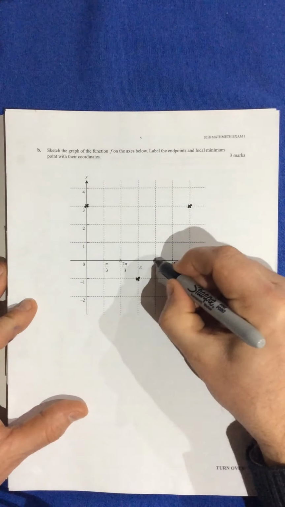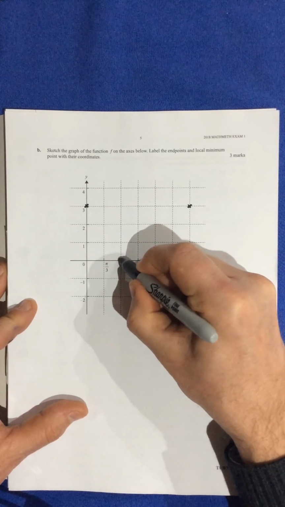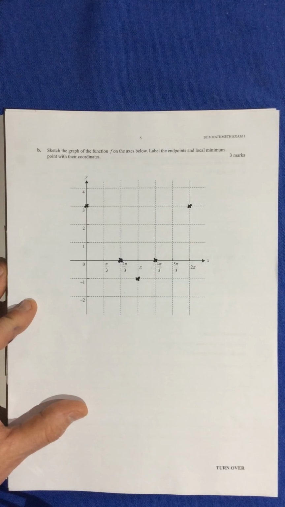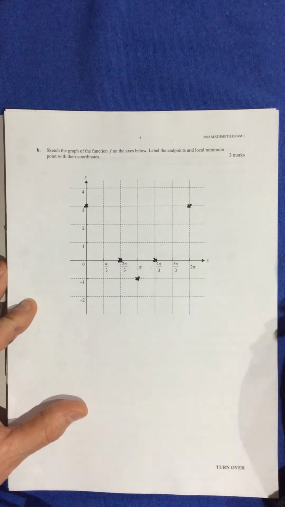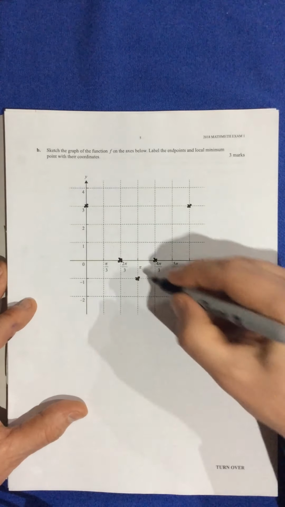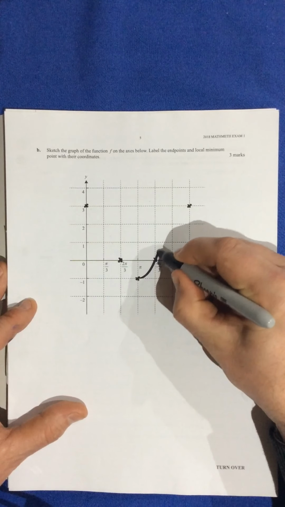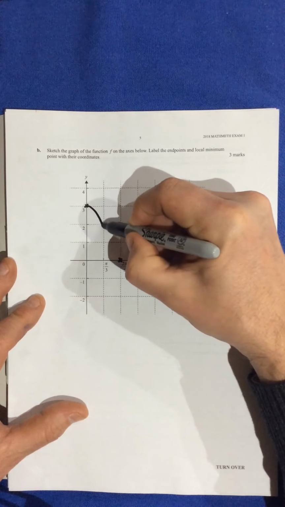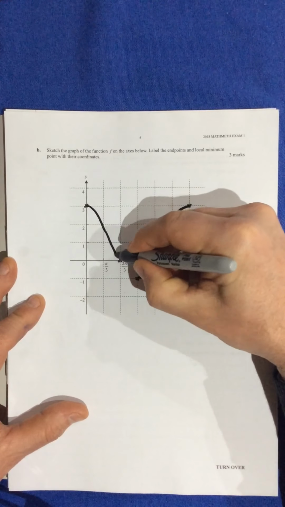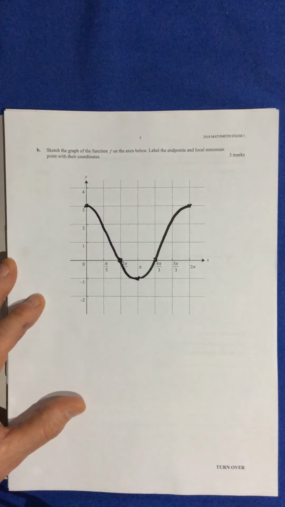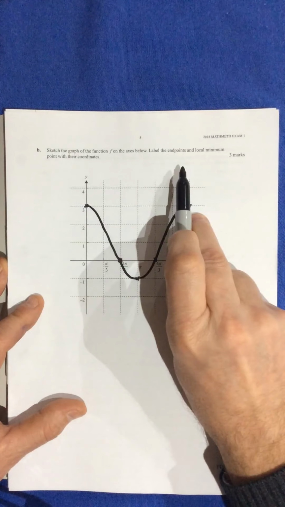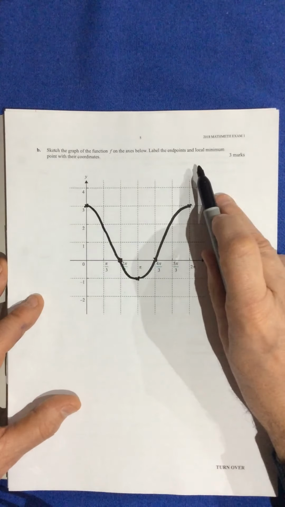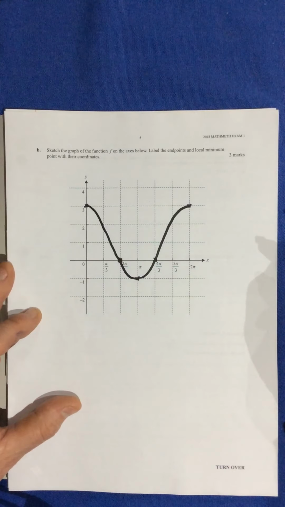And I've got solutions for when y is 0. That's what I was doing in part A: 2 pi on 3 and 4 pi on 3. So I've got those points. That's good enough to get a sketch to look something like that. The shape doesn't need to be perfect, and this clearly isn't going to be, but something like that. So sketch the graph. Now the only other thing is label the endpoints and local minimum point with their coordinates.